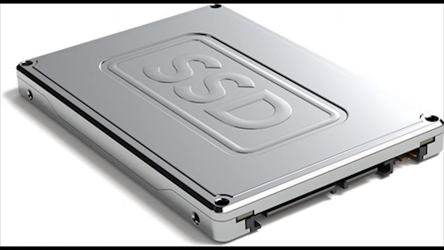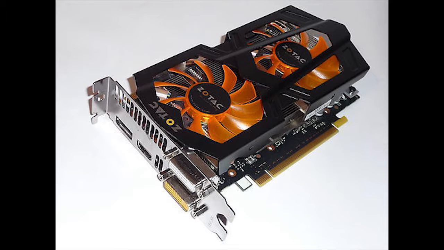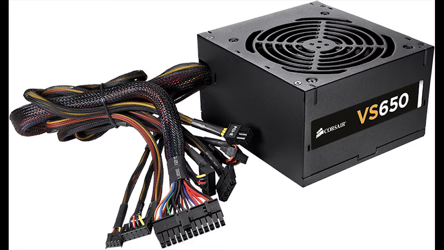A GPU, or a graphical processing unit, is what generates the visuals you see on your monitor or screen. It takes data fed to it by the CPU and outputs a video signal to the display. This component has a massive effect on performance when gaming or doing professional animation, like you'd see from Disney or Pixar.